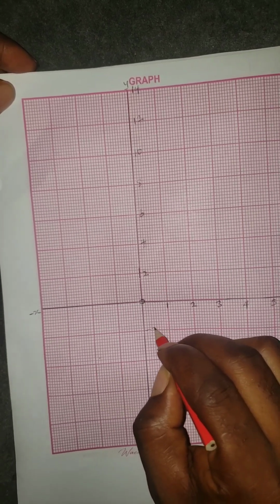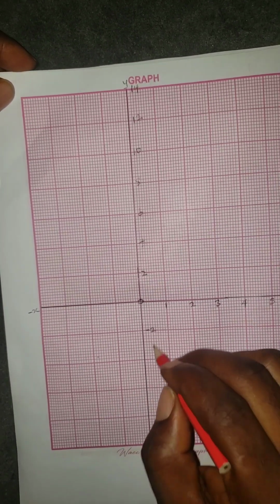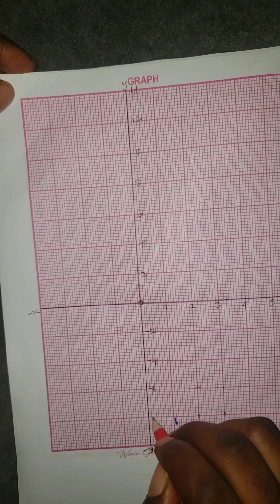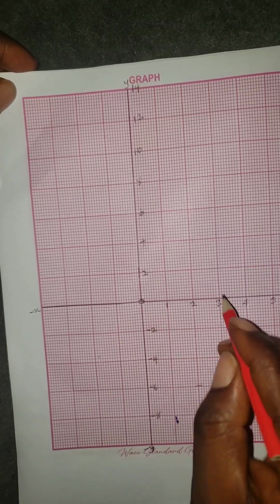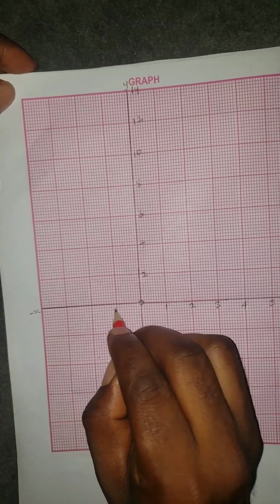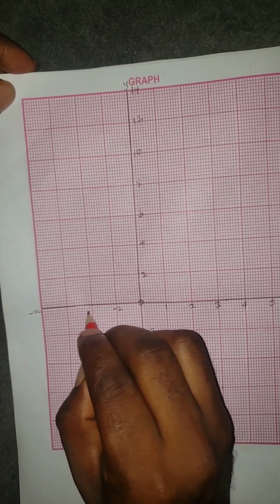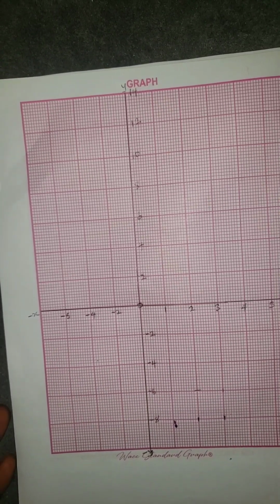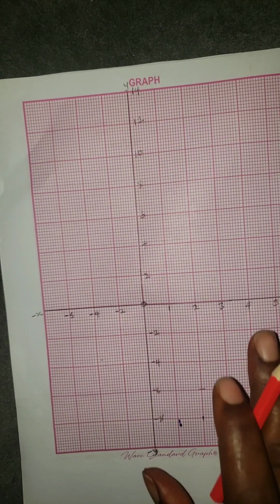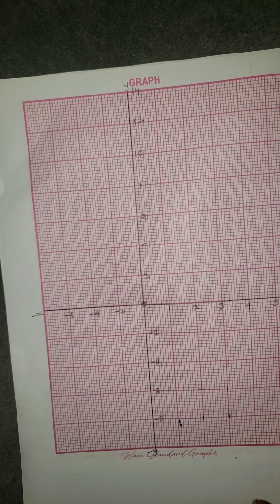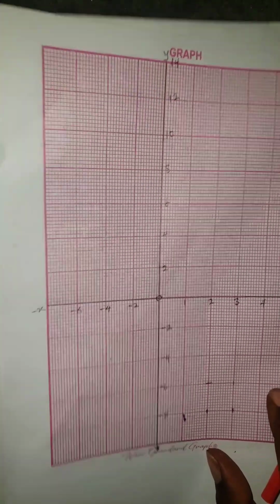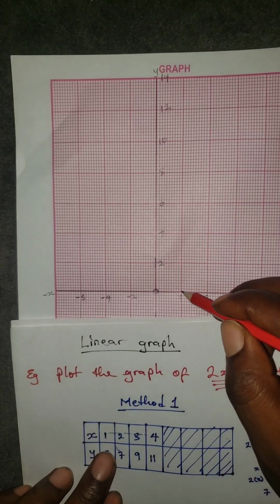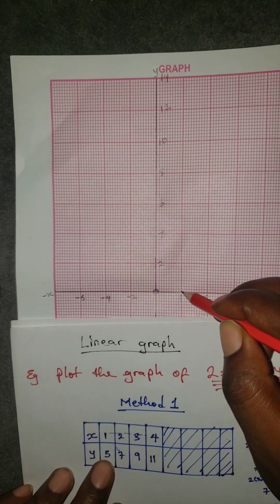So down here is negative Y axis, so minus 2, minus 4, minus 6, minus 8. So here is negative X axis, which is minus 2, minus 4, minus 6. Okay, so with this now, I have finished labeling my graph. So the next thing now is to plot my values. Okay, when X is equal to 1, Y equals 5.